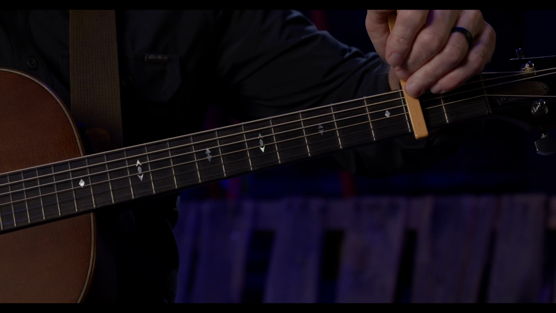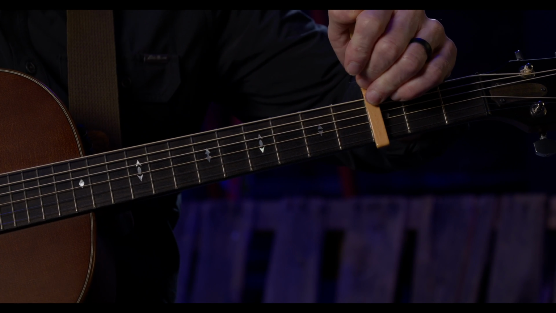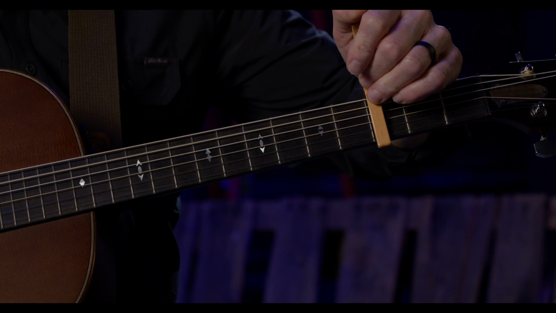Let's go up 1 more. B moves right to C. So we're going to go there. So there's my C note. So now it sounds like the key of C. I'm going to play in C now, same progression.